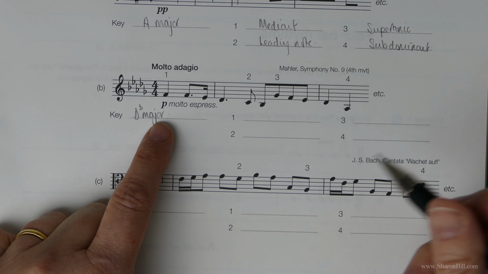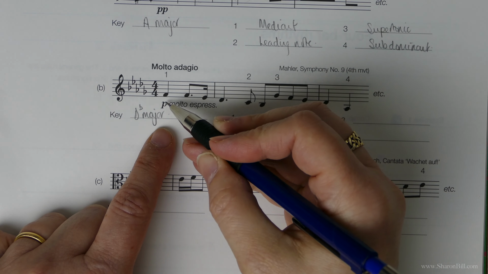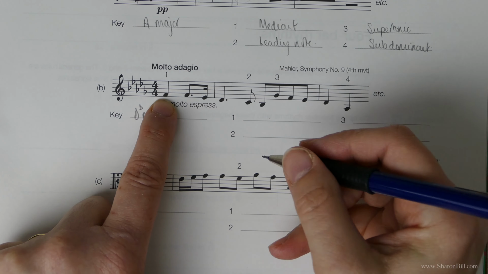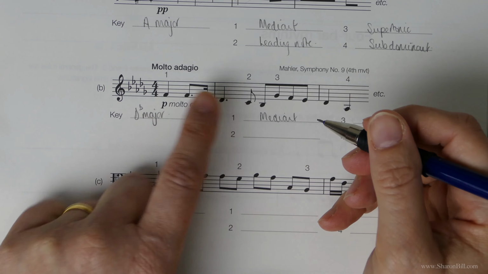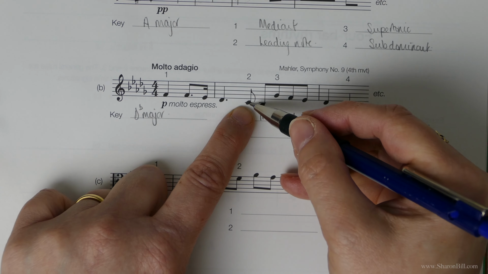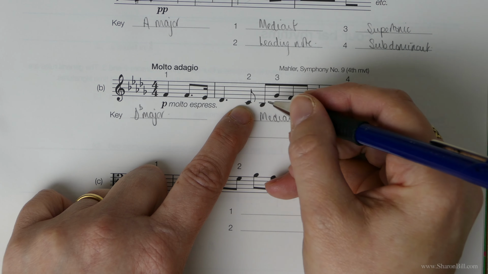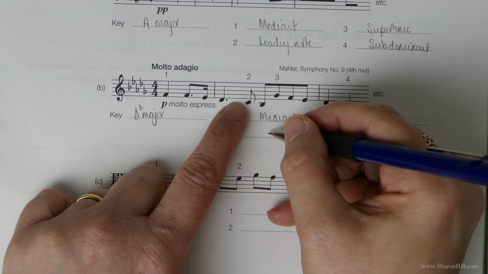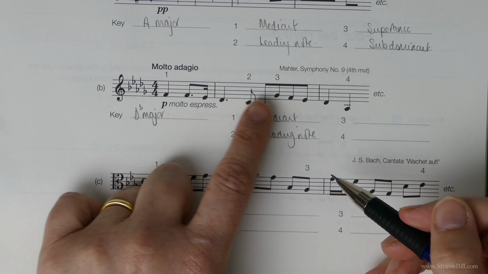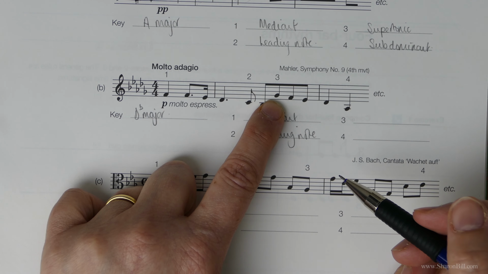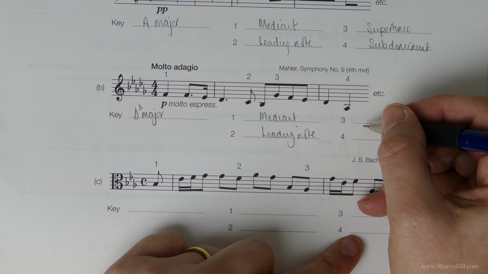So I'm hoping that you've had a go of this on your own, and so let's just work through quickly what these intervals are. So this first one is the 3rd, which is the mediant. The second one is the 7th degree of the scale, leading next door to the tone note, the key note, so therefore this is the leading note. The G is a subdominant. If we count up from D, E, F, G, so that's the subdominant.